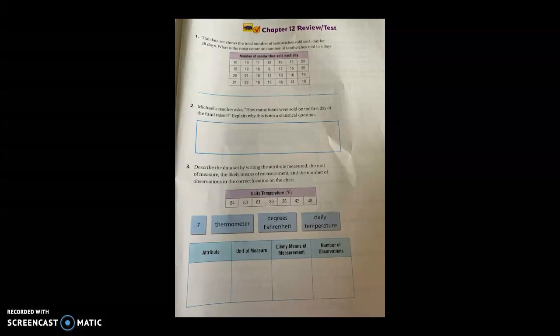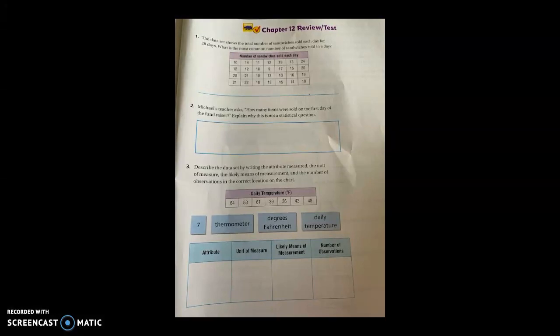Today we're going to take a look at the chapter 12 review test. Let's look at question number 1. The data set shows the total number of sandwiches sold each day for 28 days. What is the most common number of sandwiches sold in a day?